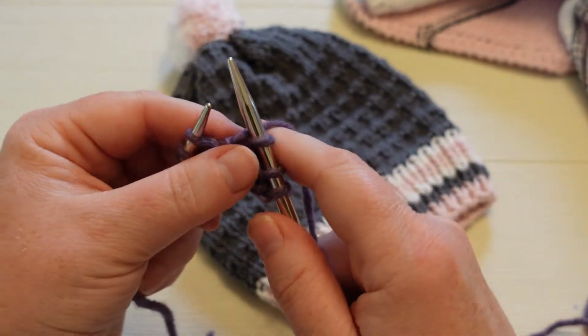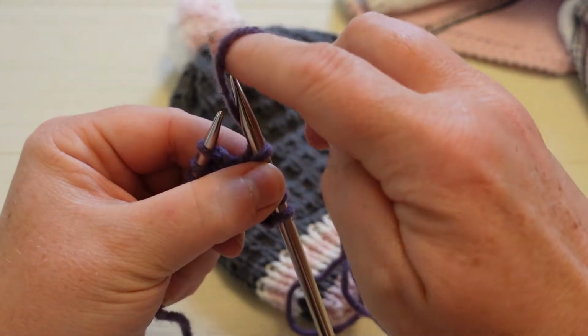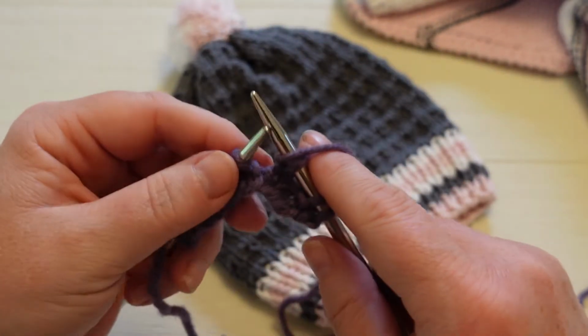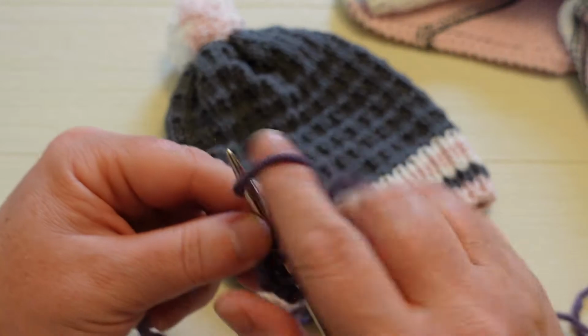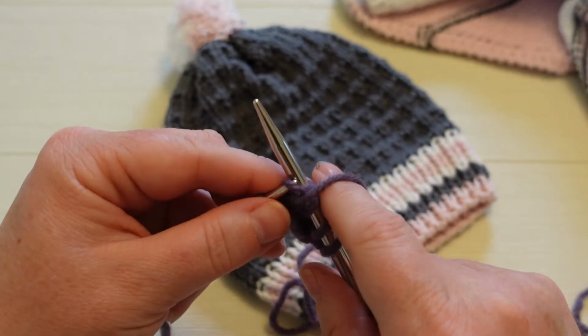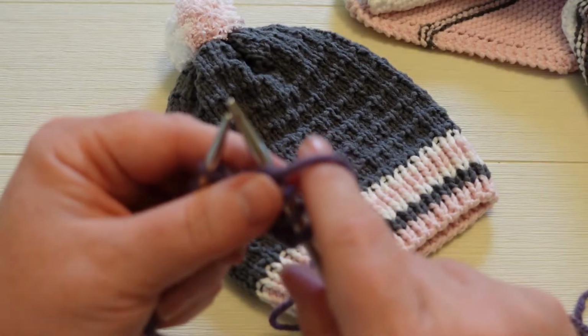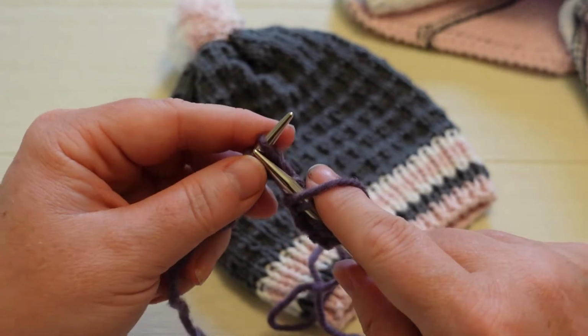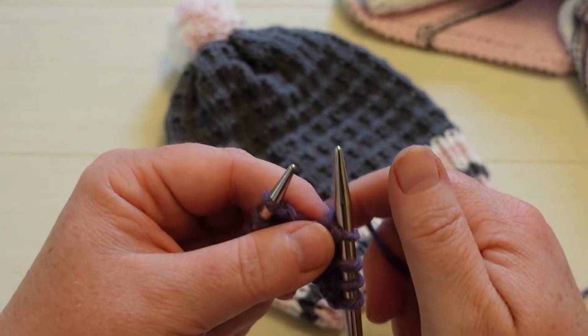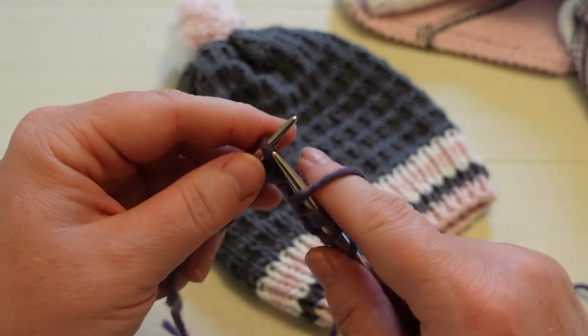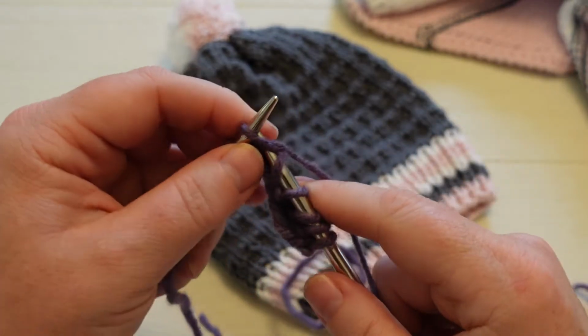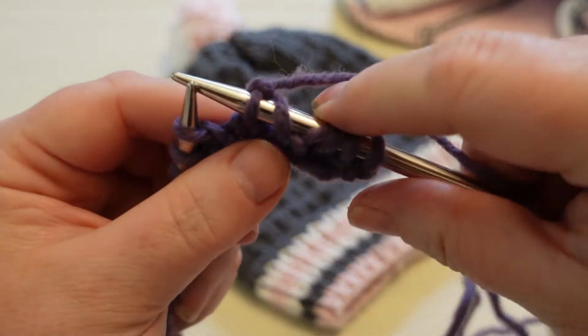If you don't bring your yarn to the front between the two needle tips, if you bring it over your needle, you'll create a yarn over. So let me show you what happens. If I accidentally knit and I haven't brought my yarn back in between and I've put it over the top here, I create this stitch that looks like this.